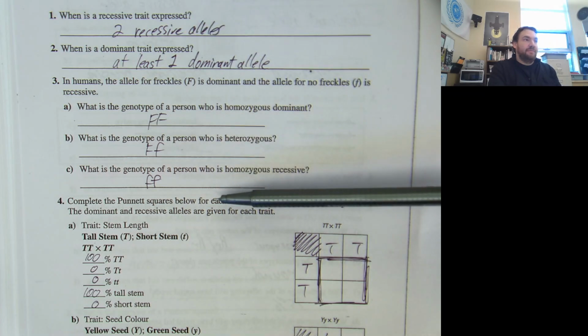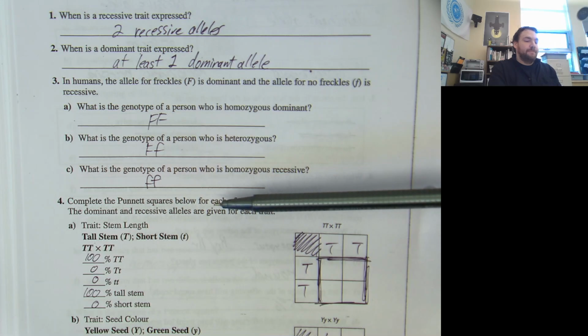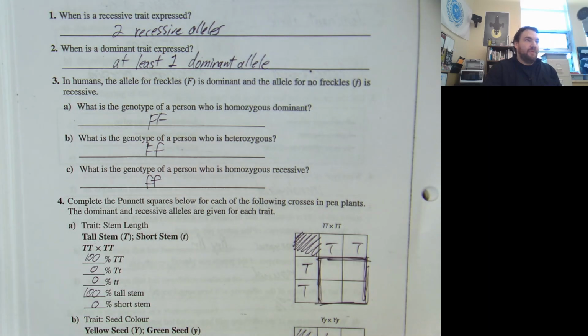Evelyn. You need at least one uppercase. So that's either an uppercase and a lowercase, or it's two uppercases. By definition of dominant, you only need one to pound the other one into the ground.